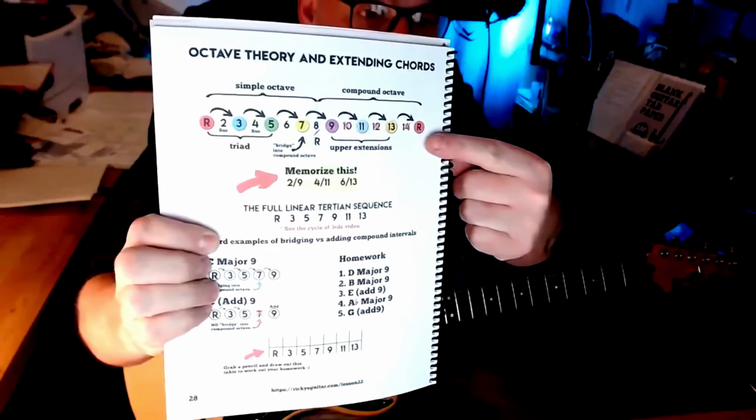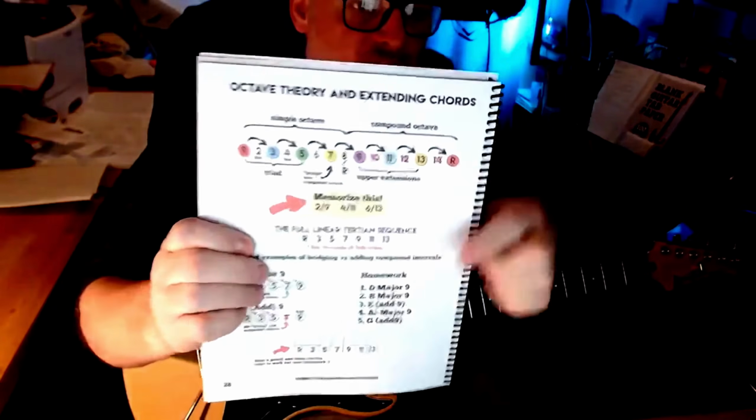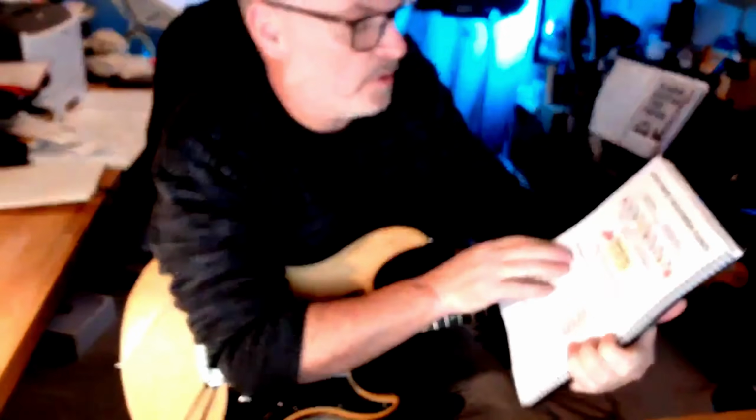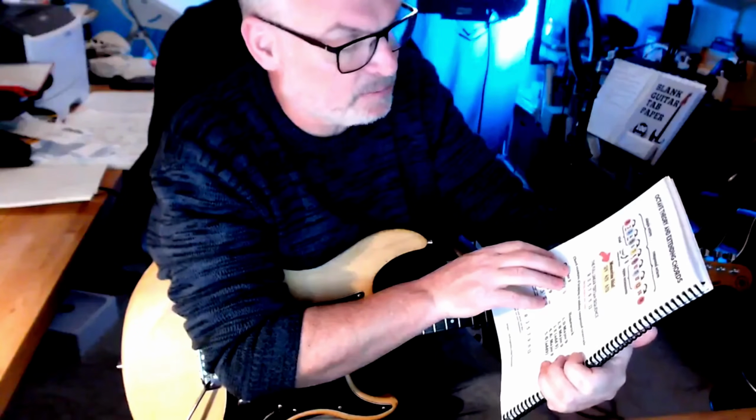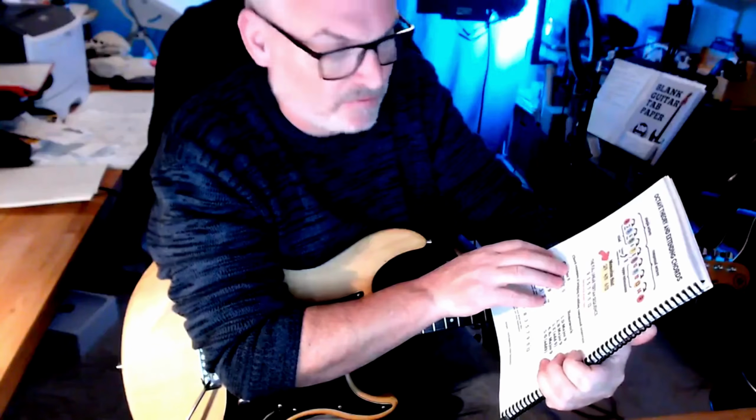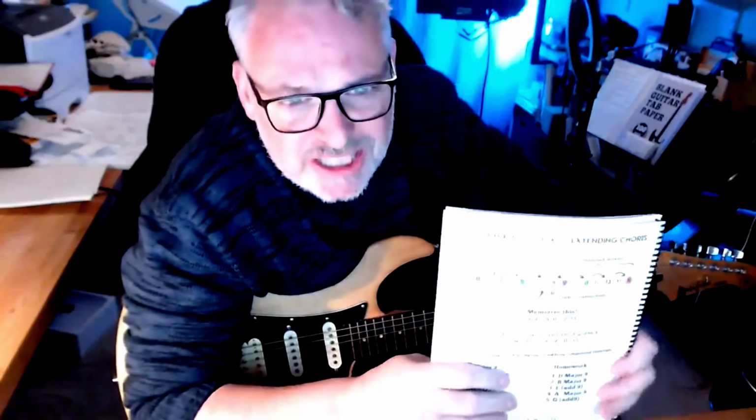This is just the circle of thirds, and this is why I call it the circle of thirds, because if I said to you, oh yeah, what we're going to do is learn how to take a C major scale and extend it from the simple octave into the compound octave and find the upper extensions, and how we can use the 7th as a bridging device. Cycle of thirds is easier, isn't it?